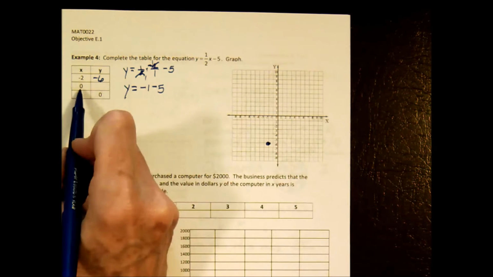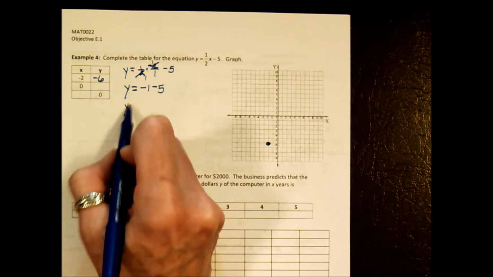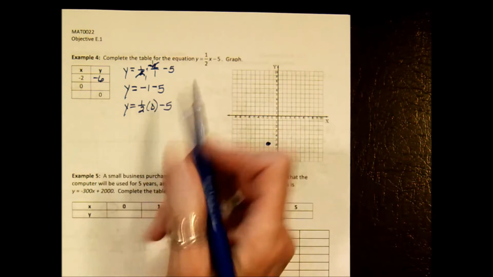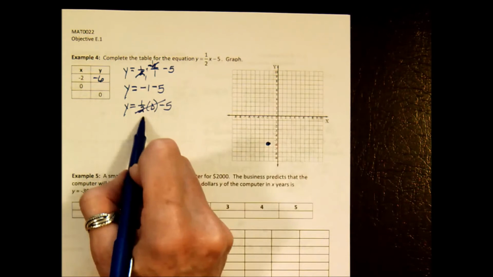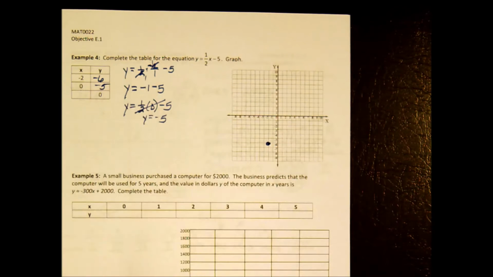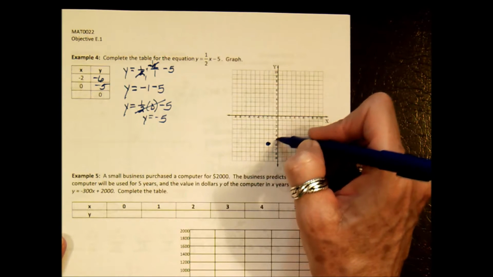Next, it's telling me to put a 0 into the x spot. So that would be y equals 1/2 times 0 minus 5. We like this because anything times 0 is just 0, and you end up with y equals negative 5. You're going to learn that in graphing, 0 is your best friend. So 0 down to negative 5, which is right there.